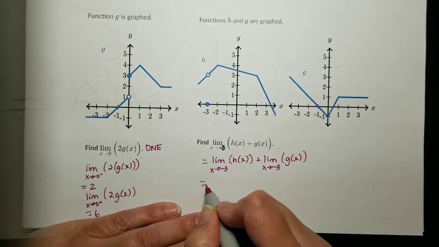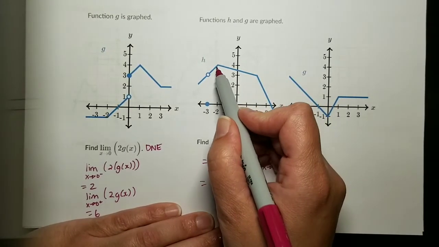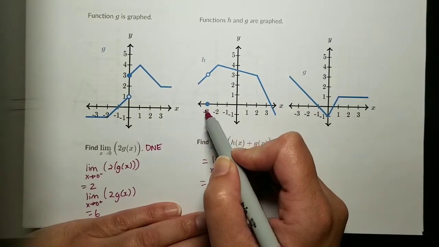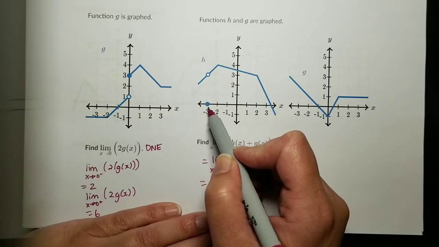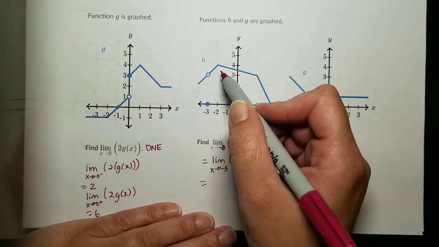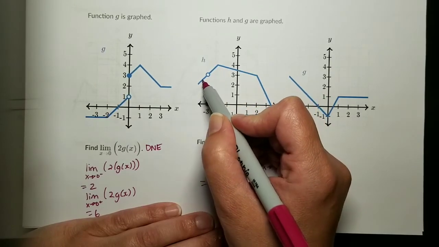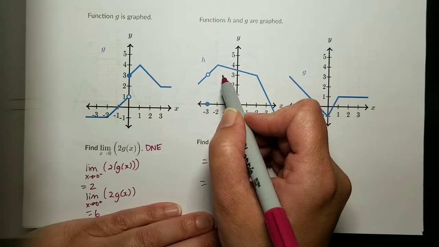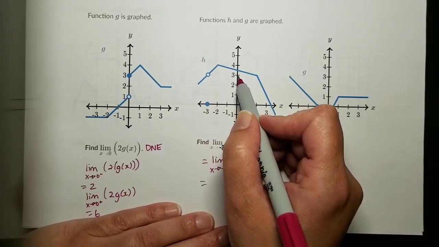So as x is approaching -3, remember we're tracing along the path of the function towards -3. We don't care that the actual value of h at -3 is 0. We care about what the function's doing right around -3. As x gets closer to -3, the y value of h at x gets closer to 3.